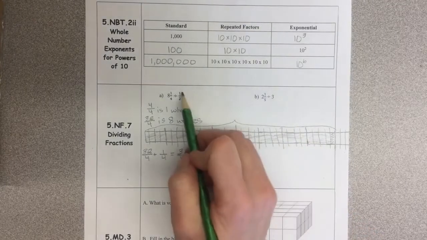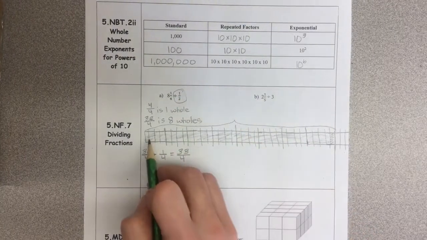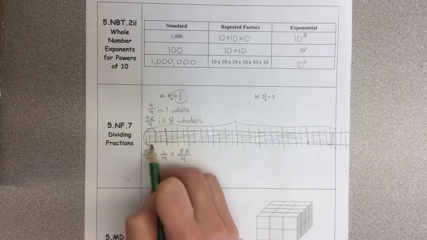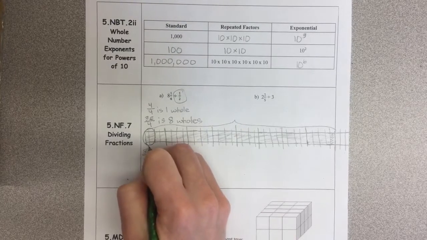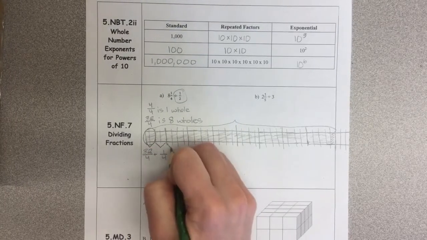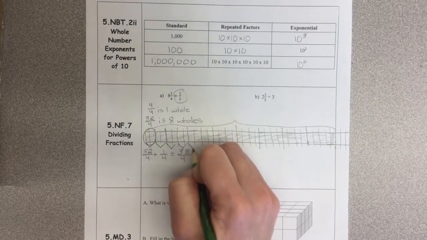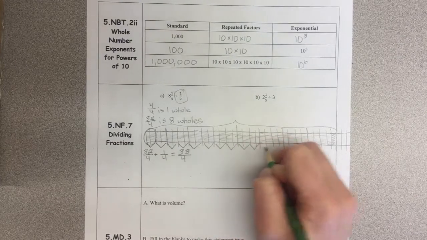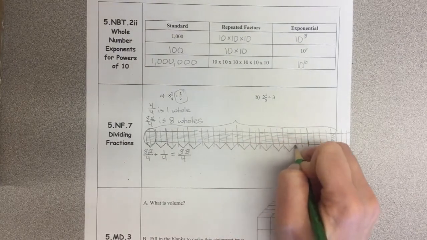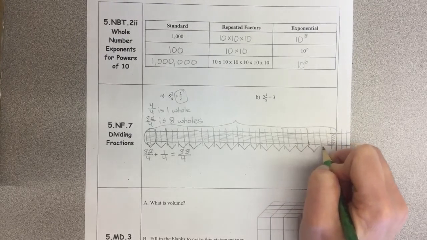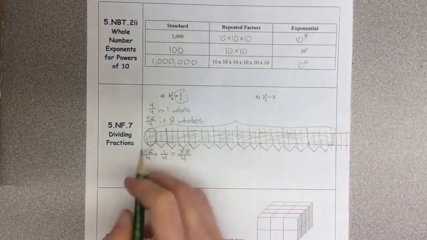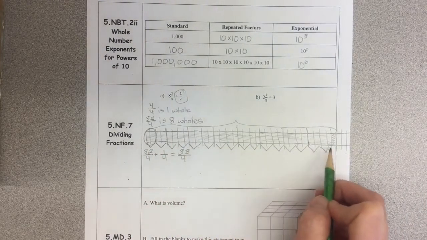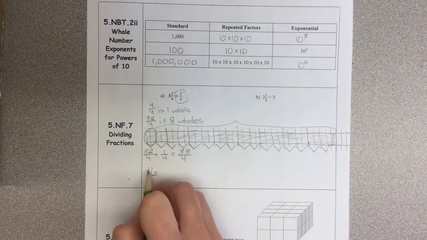Now I need to divide by 1/2. So I'm going to take each of these wholes and divide in half. Here's 1, and I can show that by a little bracket here. Here's half, half, half. So notice when I take my 8 wholes and divide in half, I end up with 1, 2, 3, 4, 5, 6, 7, 8, 9, 10, 11, 12, 13, 14, 15, 16 groups there.